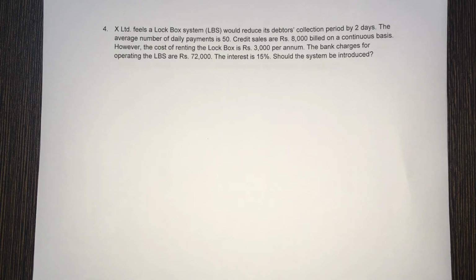But another way of having an efficient cash management system is to delay payments as much as possible. Of course, that may sound unethical, but it is another technique by which you can save some cash, have cash with you. And so this problem deals with that.